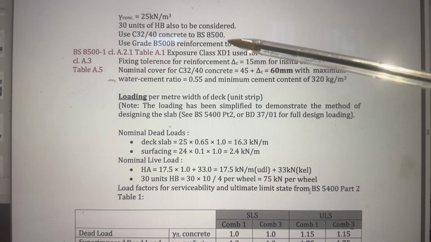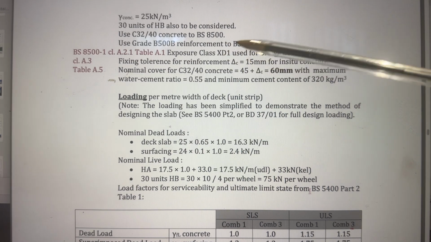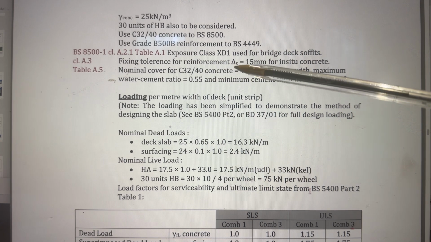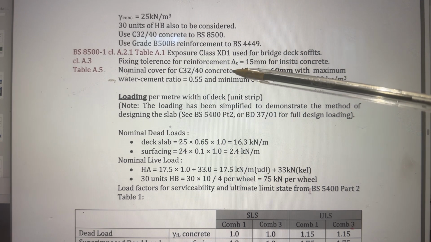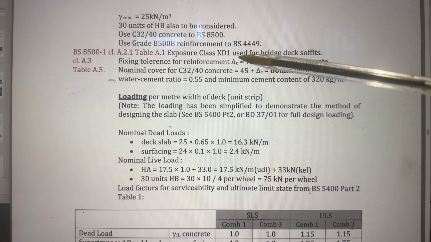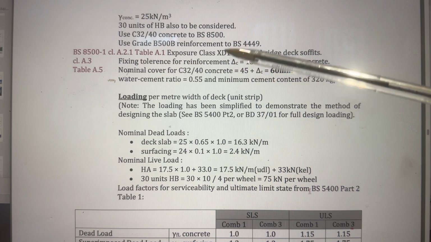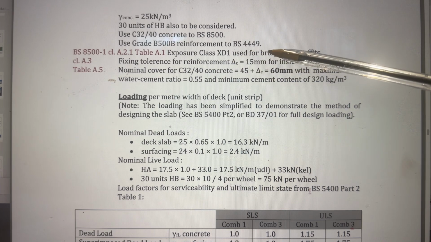XD1 stands for what you call a class of exposure. I will discuss it a bit later. There are severe, there are moderate, and of course, extremely severe, and this one is particularly for a moderate kind of environment. So class XD1 will be used here.